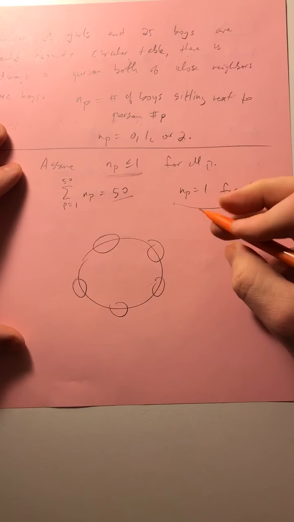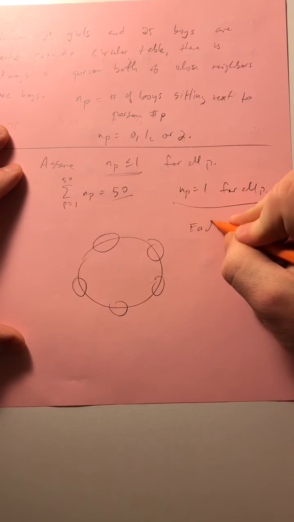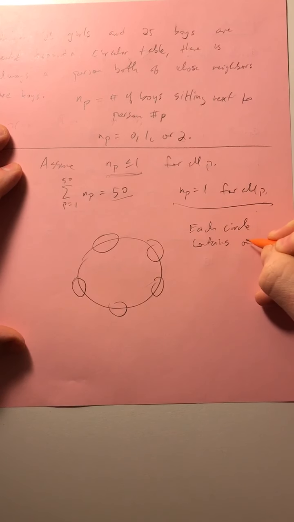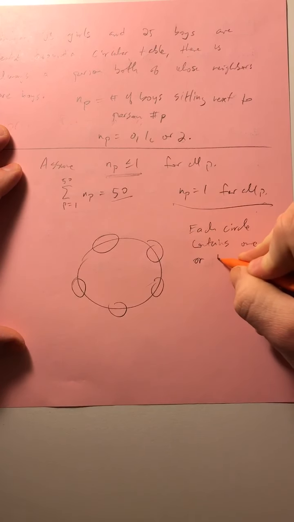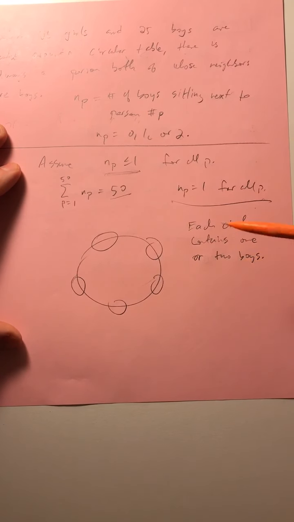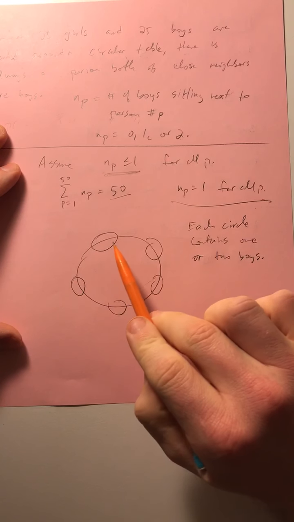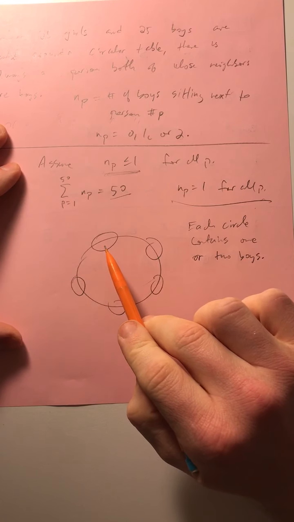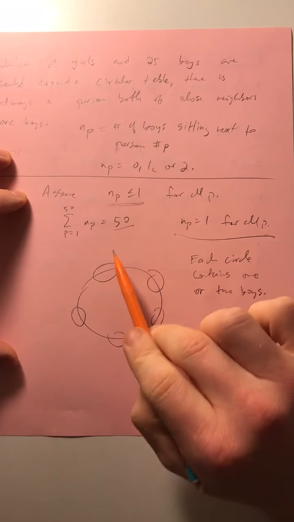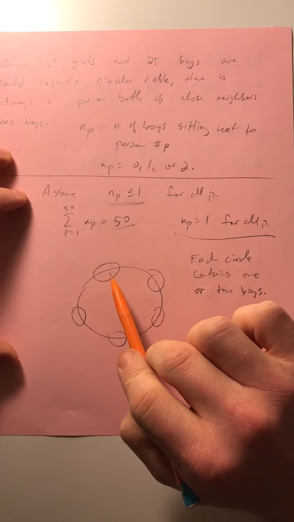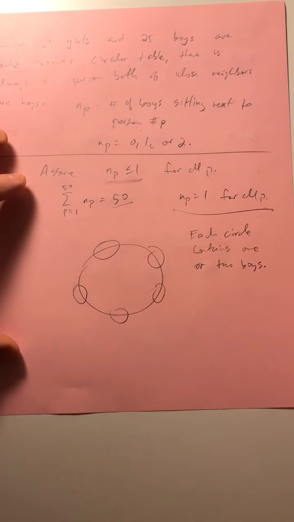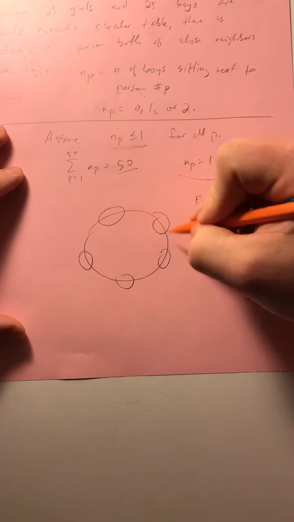And now, each circle contains one or two boys. Obviously, it can't contain three or more boys, because if I have three or more boys sitting consecutively, there's one boy somewhere in there who has boys on both sides. Right? And that would be an NP equals 2 for that boy. Right? So each of these circles can have one boy or two boys, but not more. Okay? So now let's think about what has to happen in between the circles.